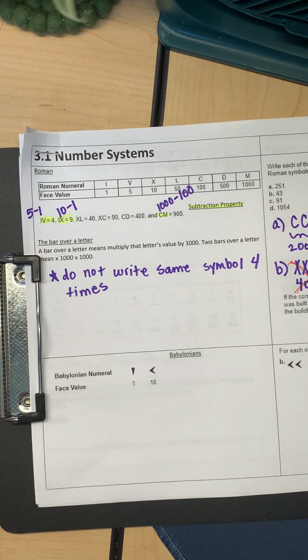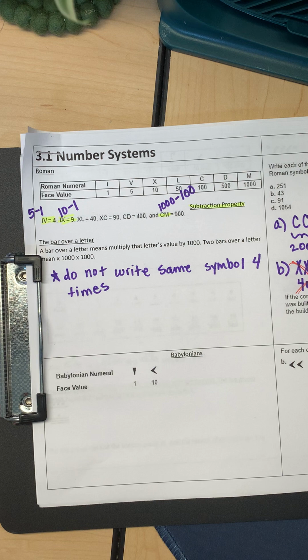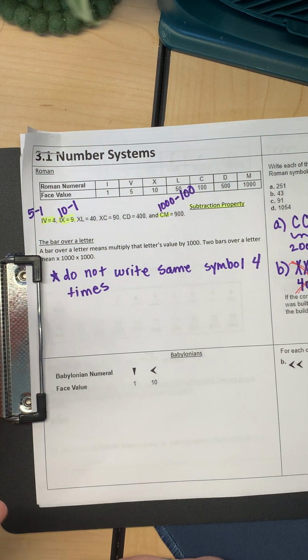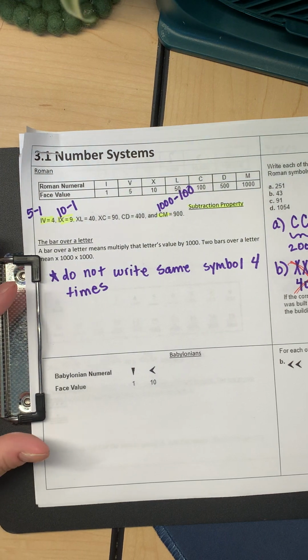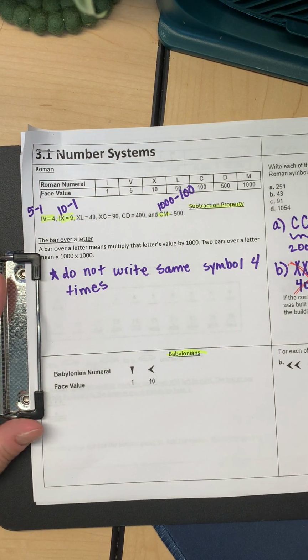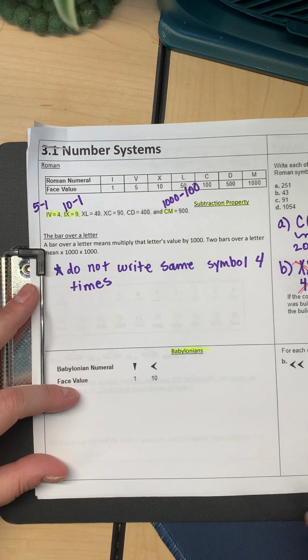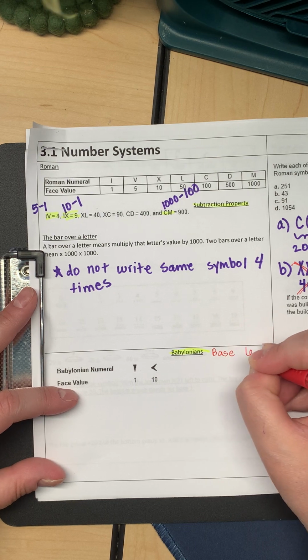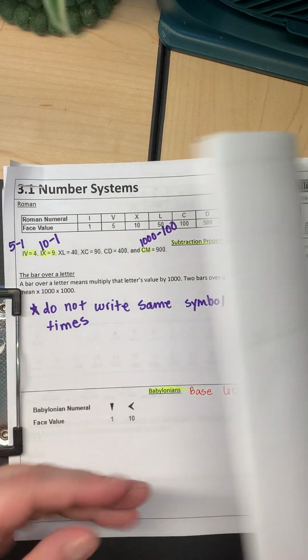Okay, let's go on to the Babylonians. The Babylonians are kind of trickery-dickery. You had a bunch of crazy homework problems, but I tried to delete the awkward ones. Okay, Babylonians use base 60. So let's go back and review.